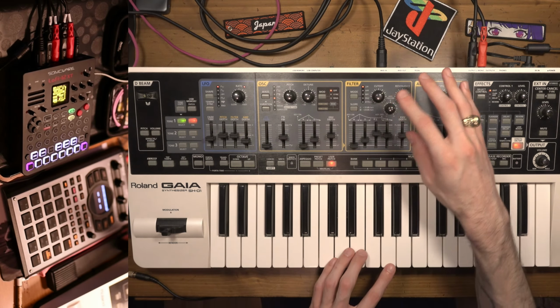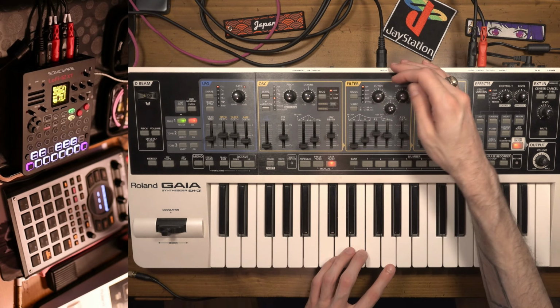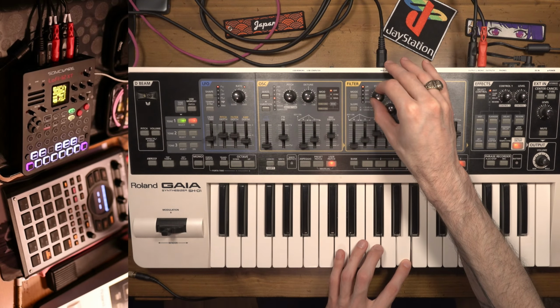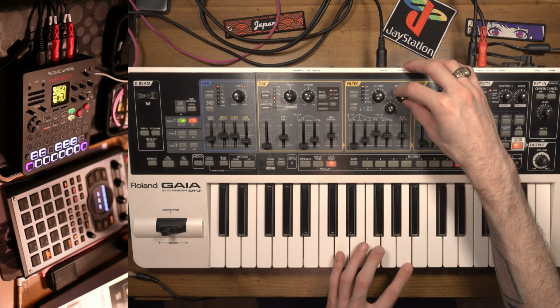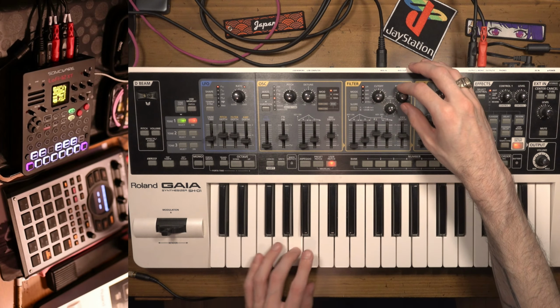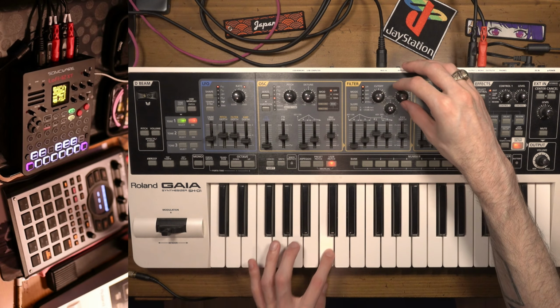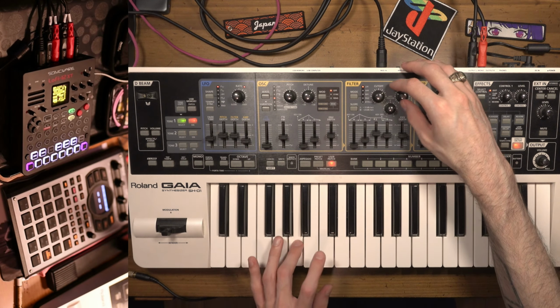Back to our simple triangle wave. Filter, this is a very common way to shape the sound. It doesn't really behave the way that I would expect it to, though. Like, normally when you crank up the resonance on something, you end up getting like a very loud point in that frequency band, but it sounds very muted.